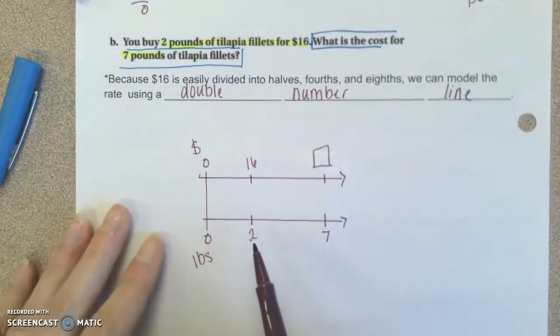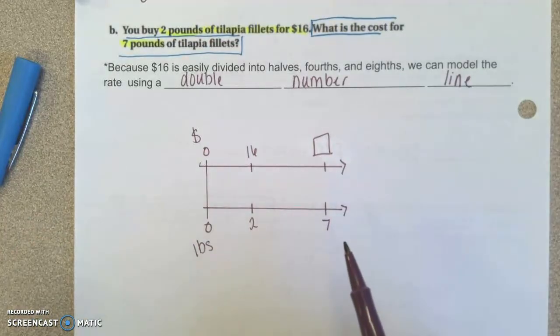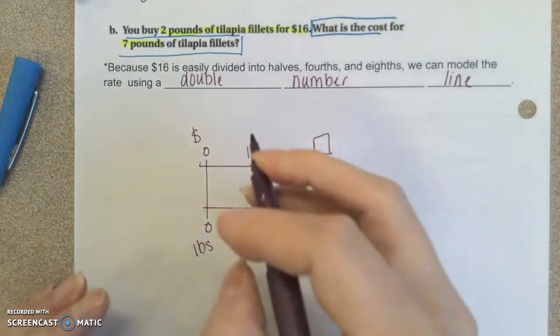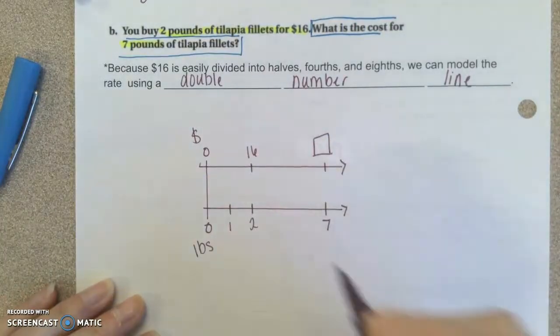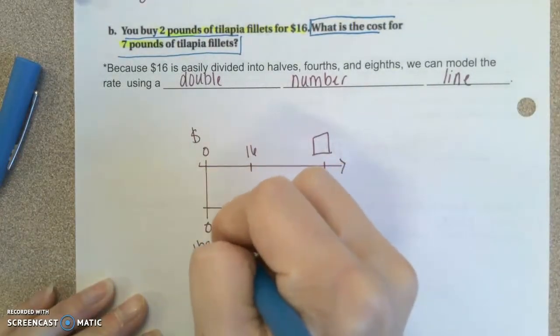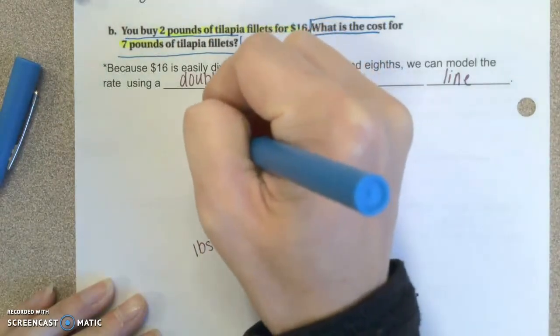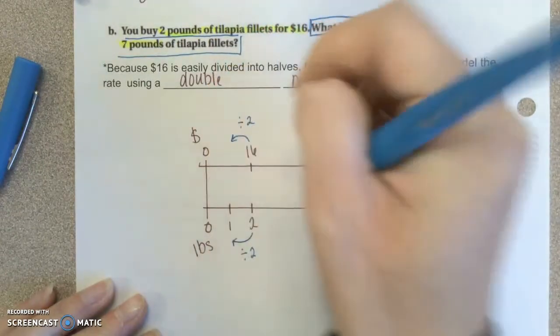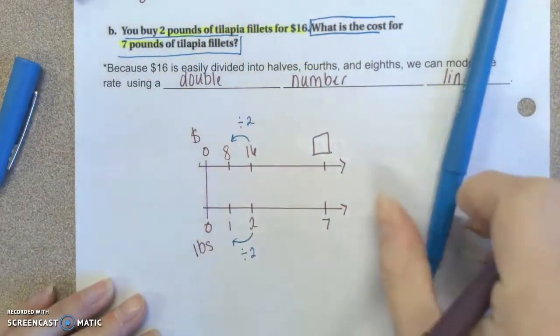Okay, so we cannot easily, without using decimals, get from 2 to 7. So this is where it's helpful to go down to the unit rate. So if I go down to the unit rate and I figure out how much 1 pound costs, well, 2 divided by 2 gets me here. So I'm going to go do 16 divided by 2 up here to get 8.